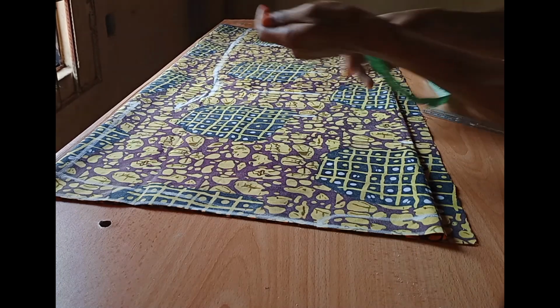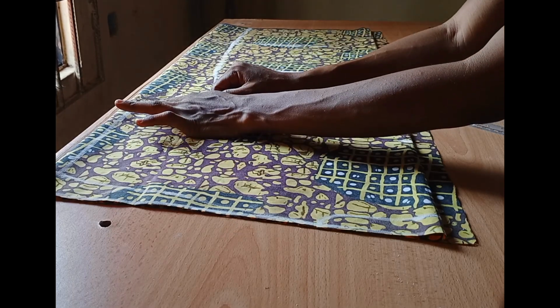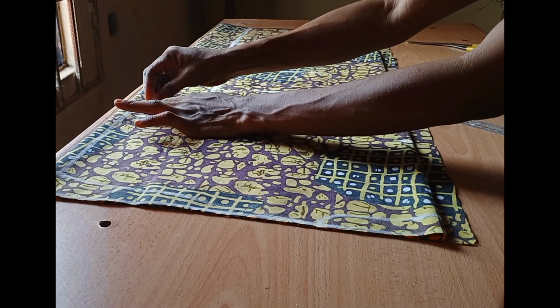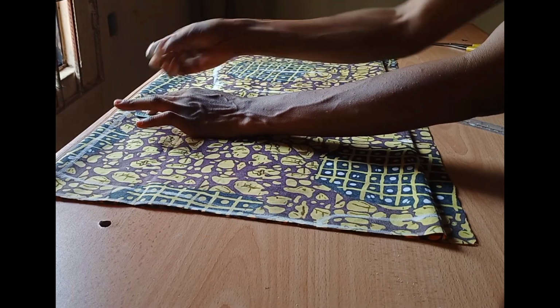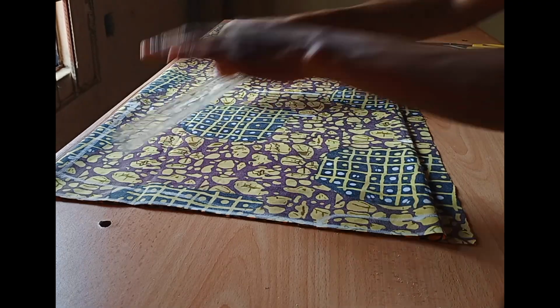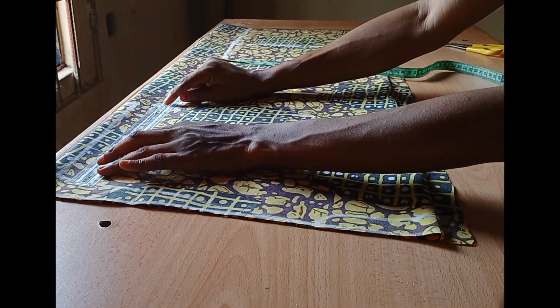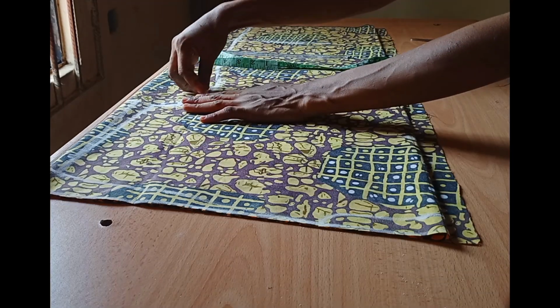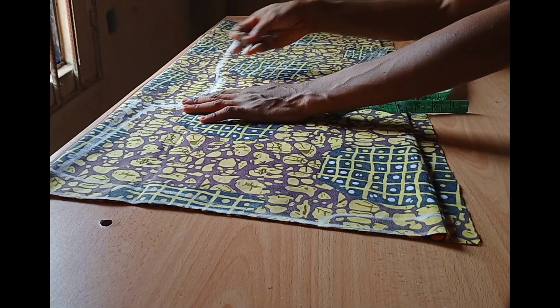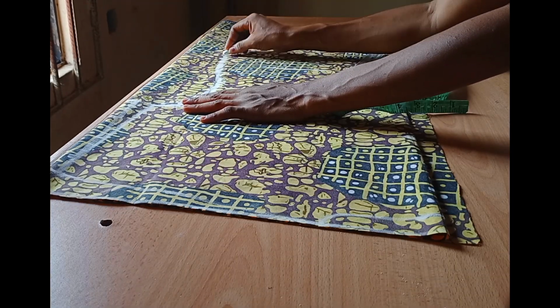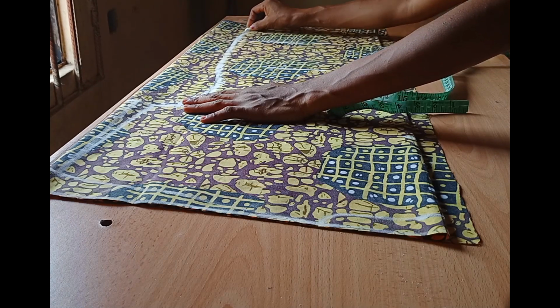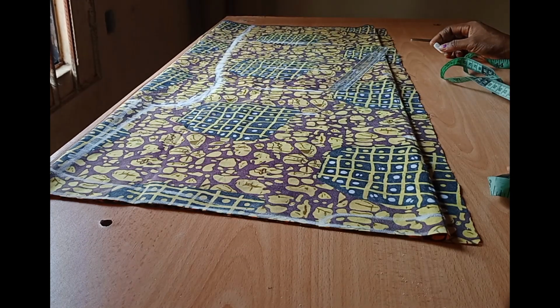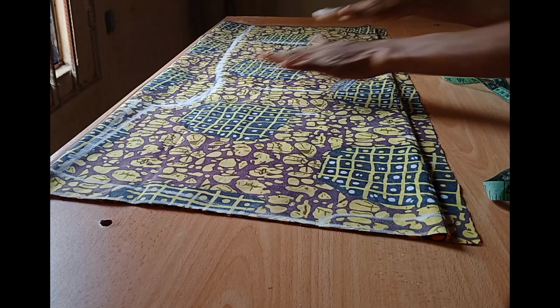So at this part it will come out by 1 inch to enable your round armhole to last very well. Then this 1 inch you cut it. So the next thing to do now is to cut.